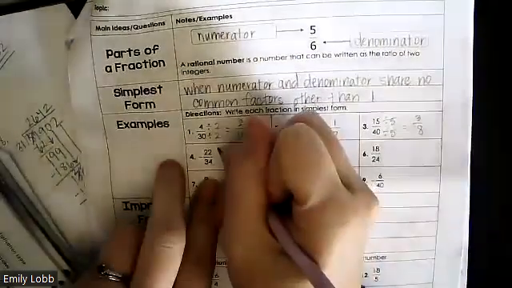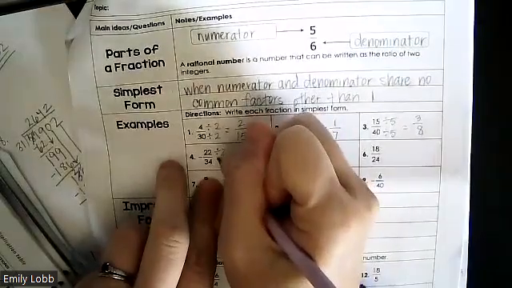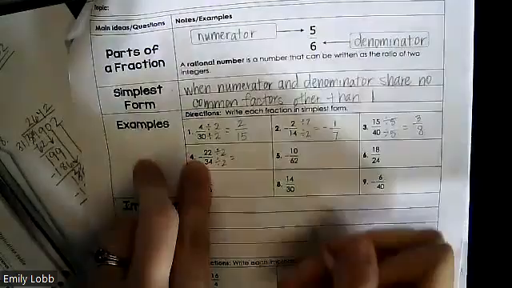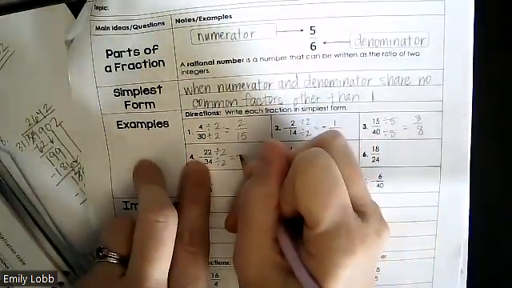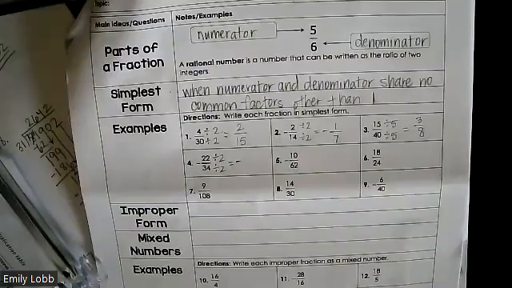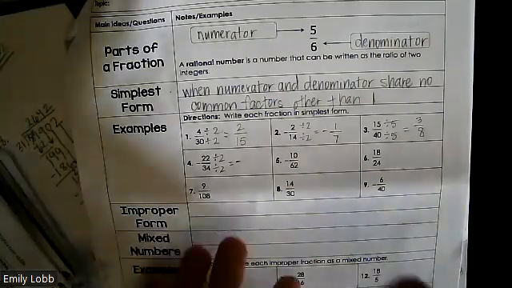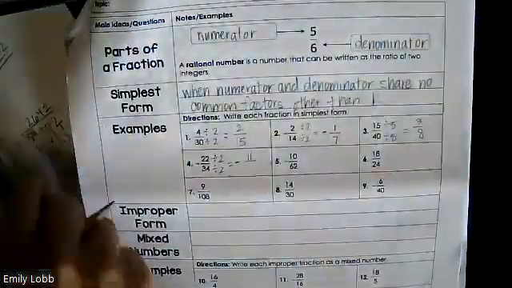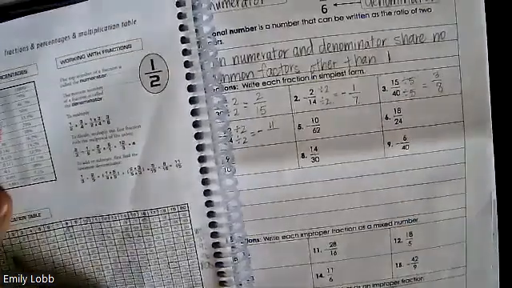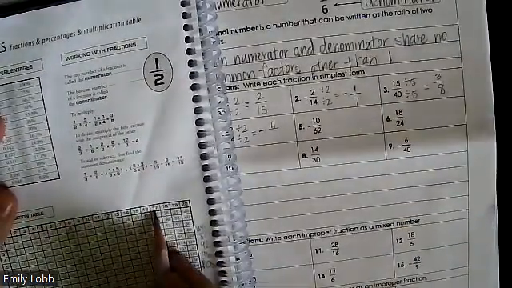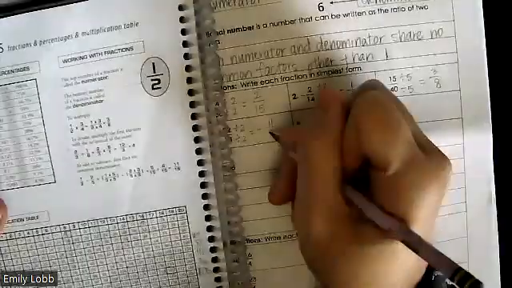Yes. Well done, Jacob. Jacob says we're dividing by 2. Is it still negative? 2 times what is 22? This one's a little trickier. We might have to use our multiplication table. 2 times what gives me 34? There's 34, so this is 17.